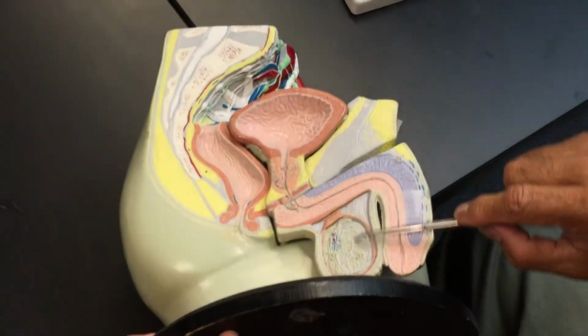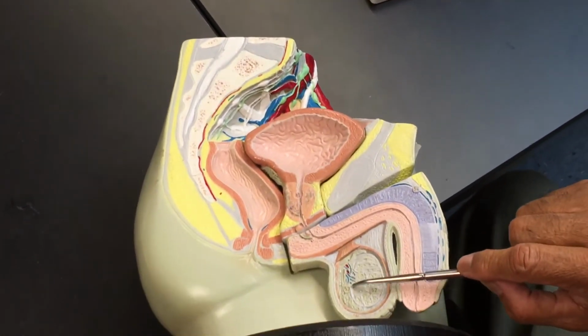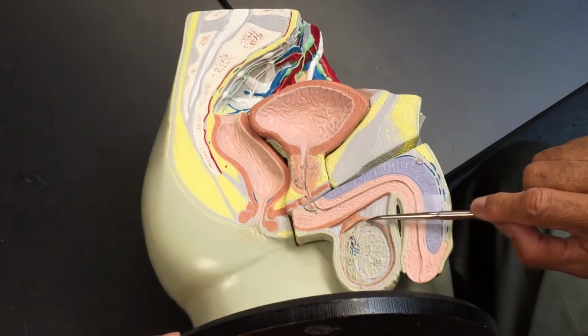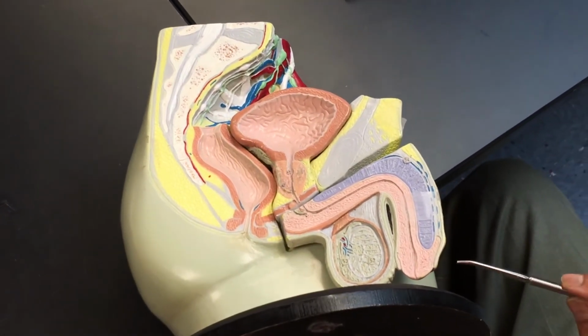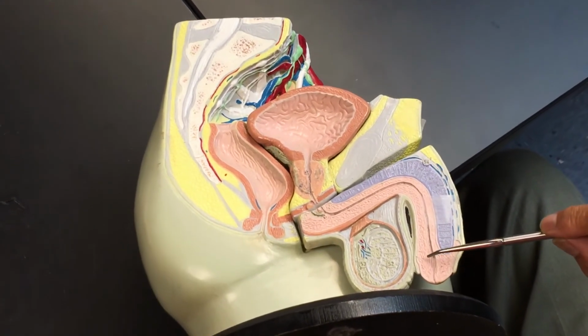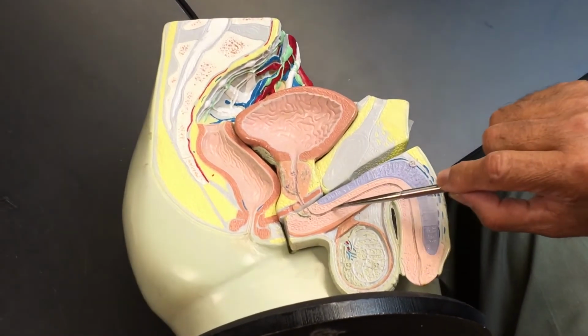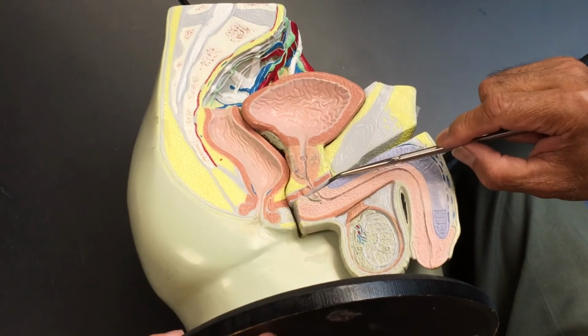Here is the testis, and this is epididymis. You see the glans, see the prepuce. This is corpus cavernosum, corpus spongiosum, penile urethra, urogenital diaphragm.